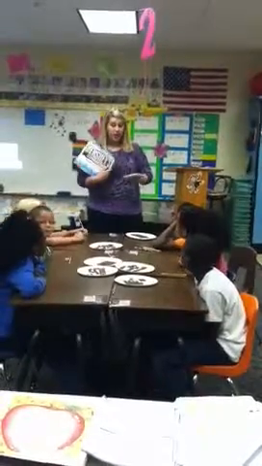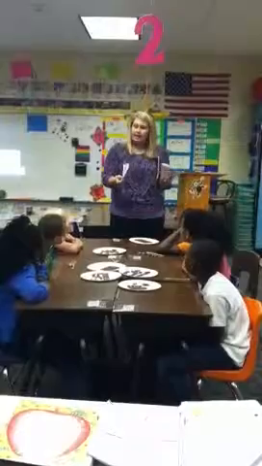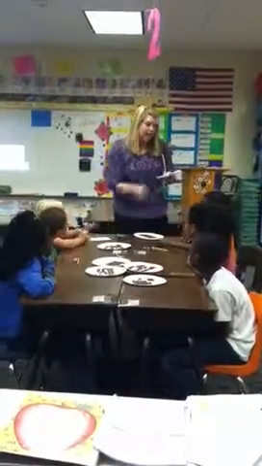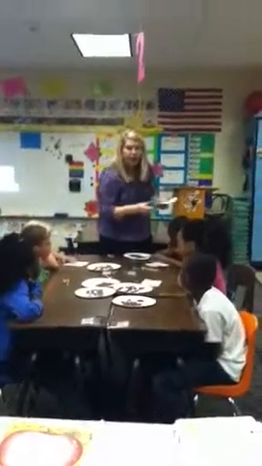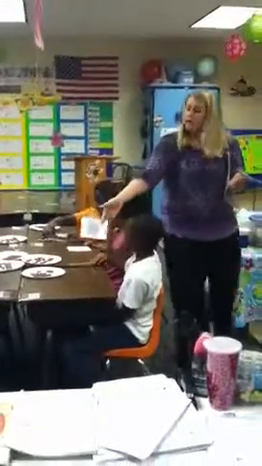Now that we have read our Hershey's fraction book, I'm going to pass out a fraction book to you, and we're going to make our own book, okay? So when I give you this book, I want you to turn it over to the back and write your name on it, and I will tell you what to do next.